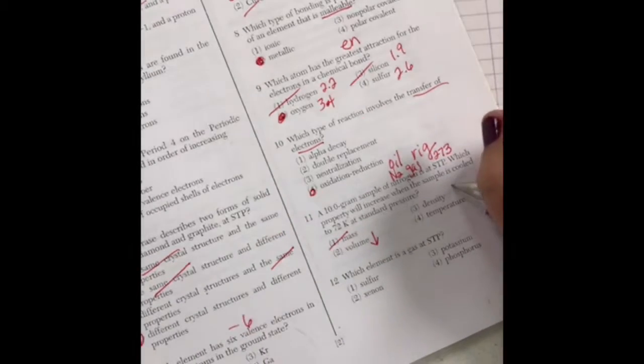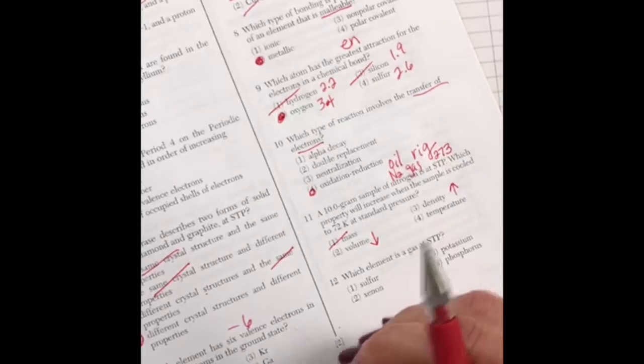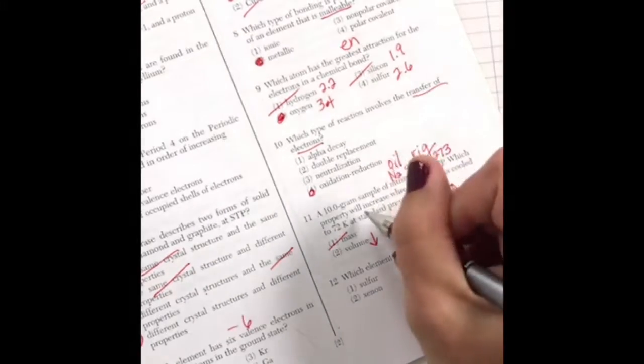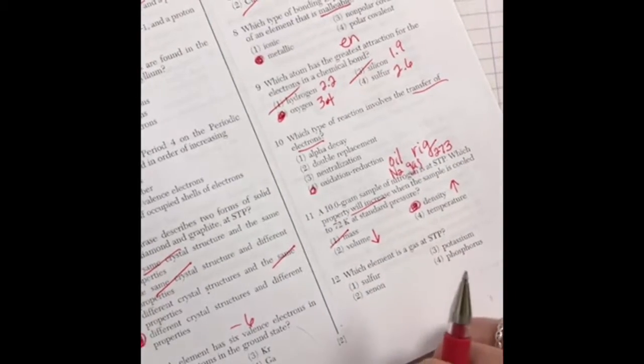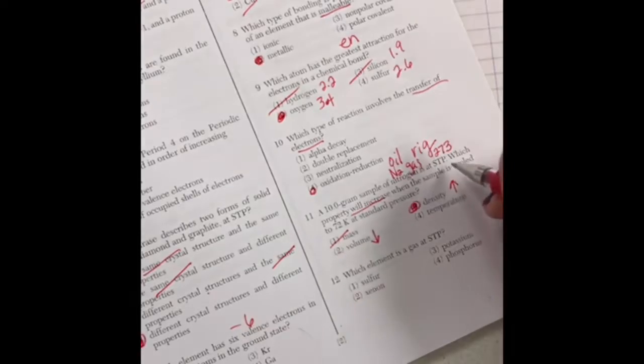That means the density would go up. You would have more particles per area. So it says which property is going to increase. It's going to become more dense when it's cold. And then the temperature is decreasing, so not temperature.